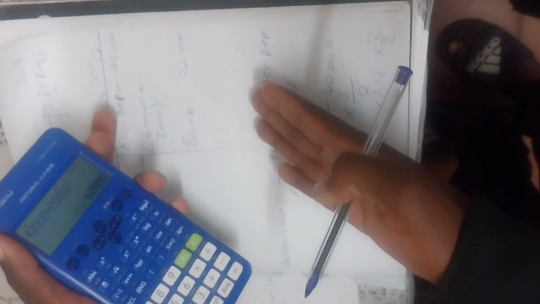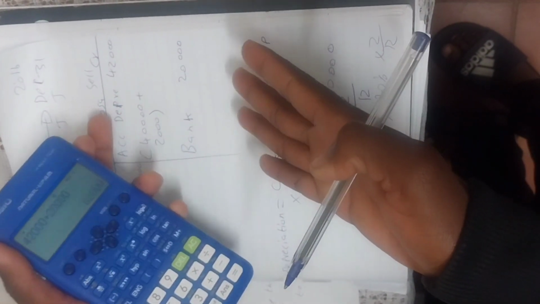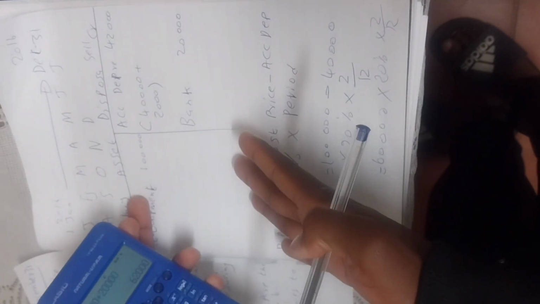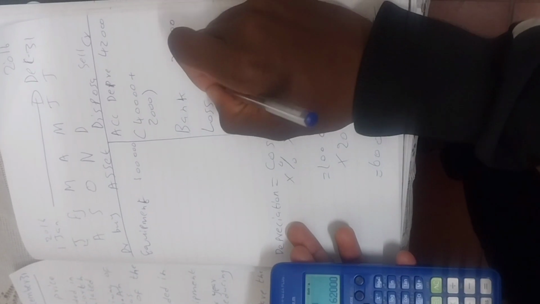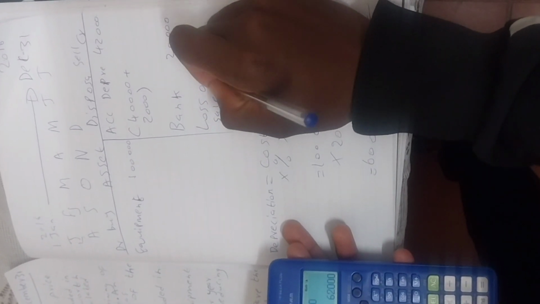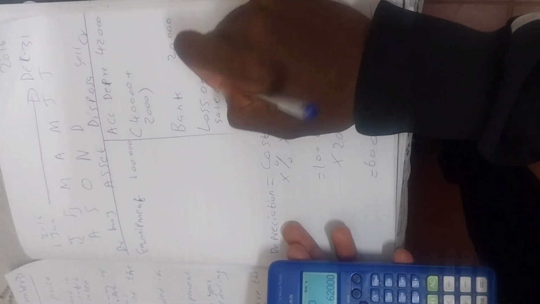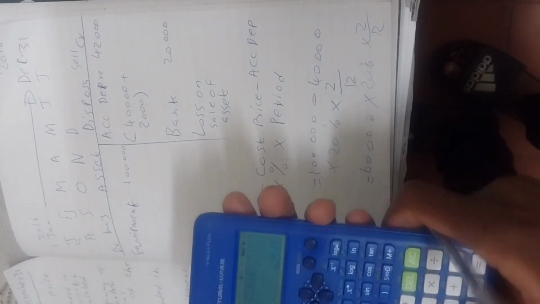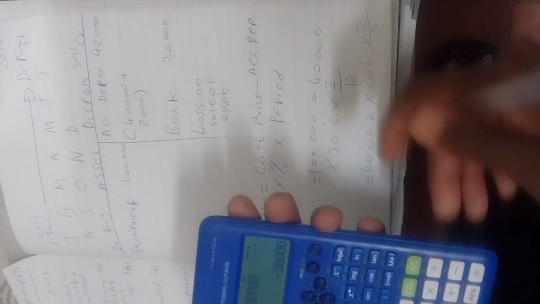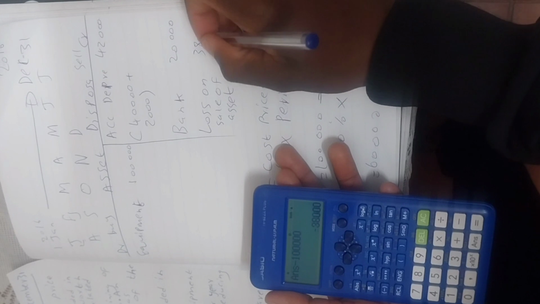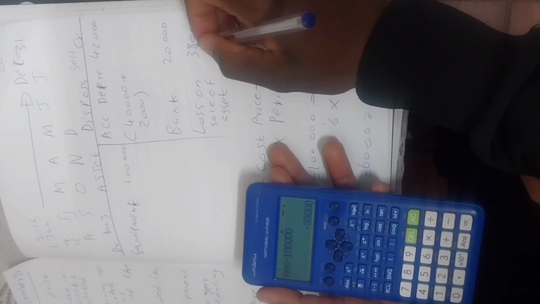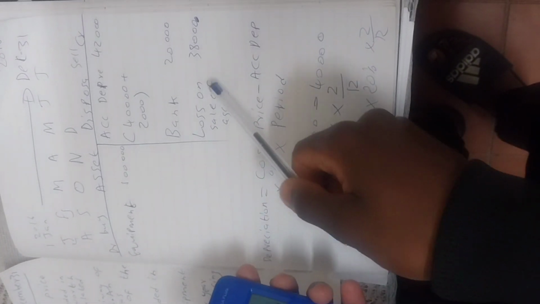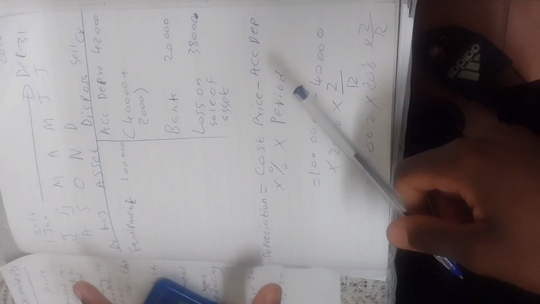Where you sold, you found out you only obtained 62,000, but when you bought, it was 100,000, which means we obtained a loss on sale of asset, which will be 100,000 minus 62,000. The loss will be 38,000. So since it's a loss, we are done with asset disposal.